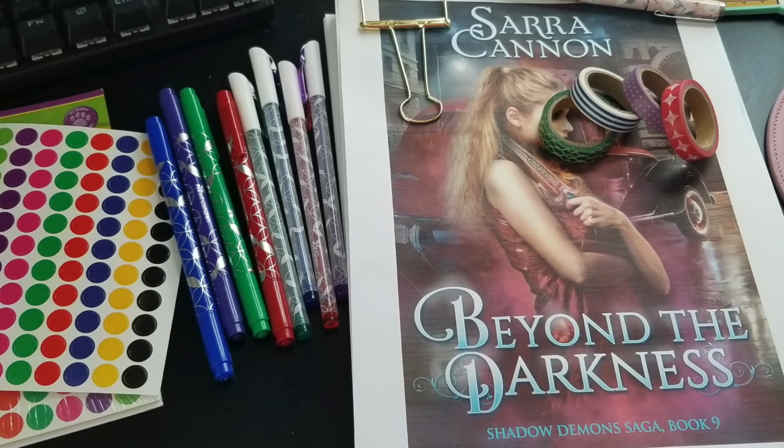And I try to do this read through all in one sitting as much as possible. I may move around the house while I'm doing it. I may switch to my phone, which is one of the reasons I love Google Docs, is I can switch between computers and things like that. But I do try to complete this all in the course of a few hours so that I get a really good feeling of the cohesiveness of the novel.